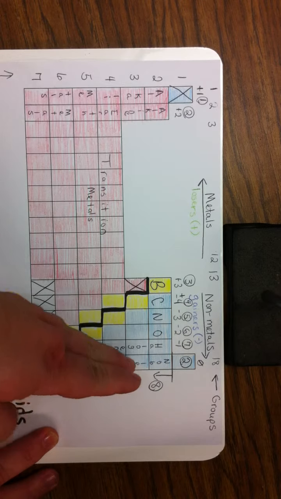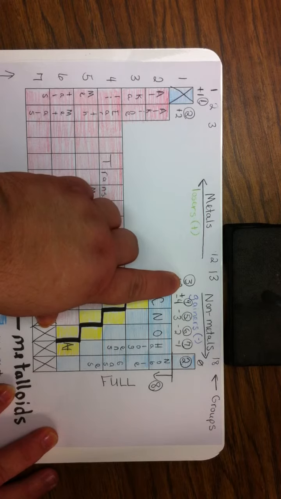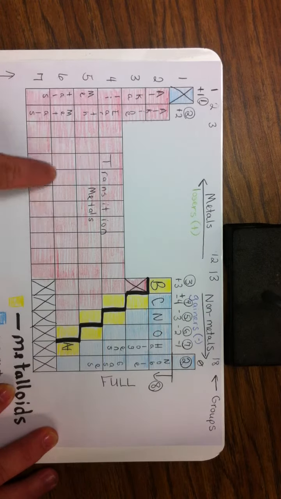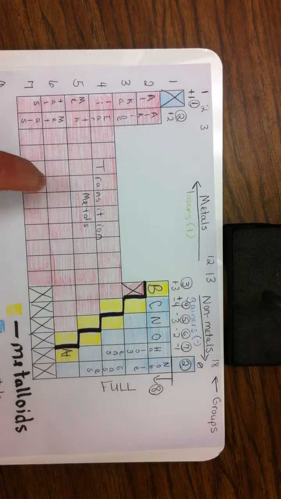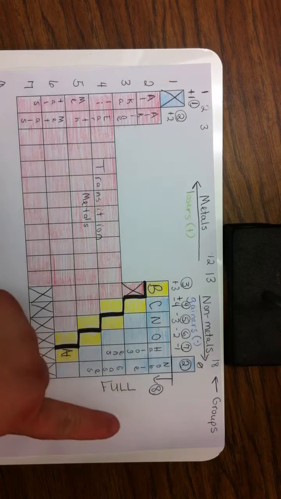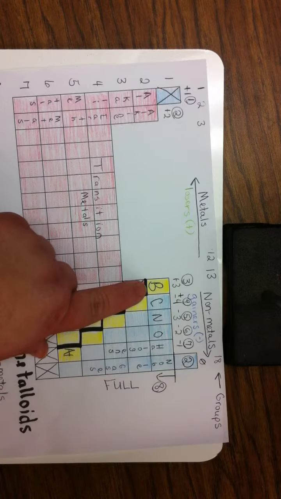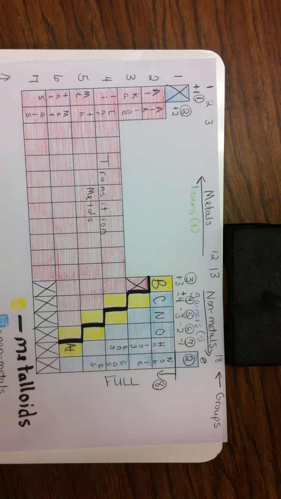When I cross over, I have to subtract the 10 in order to get the valence charge. We're not going to worry about what the valence charge is for our transition metals. We're only going to focus on the tall groups. So from group 1 and 2, we skip over to group 13 to group 18.